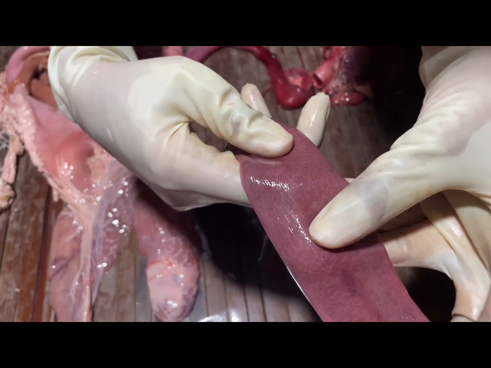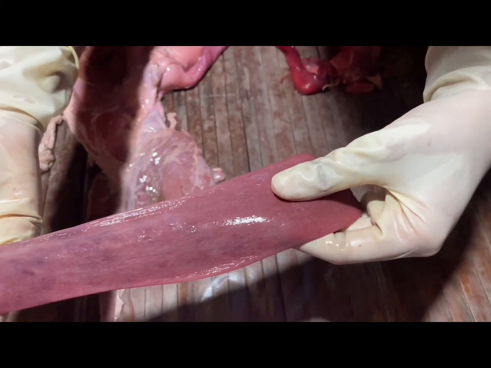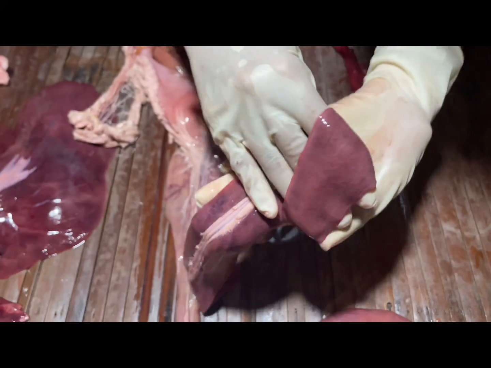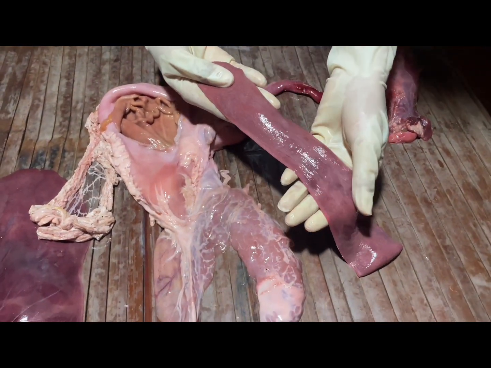These include, first, filtering blood. The spleen filters out old or damaged red blood cells and platelets from the bloodstream, recycling iron and other components for use in the body.